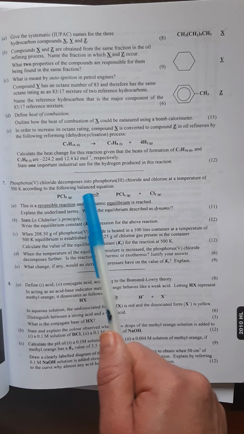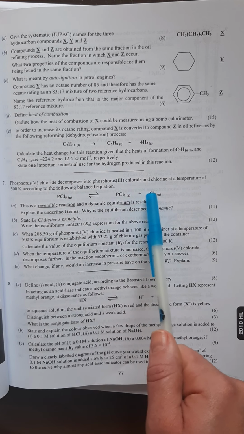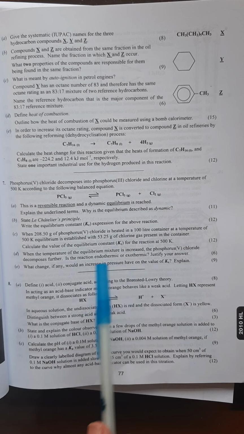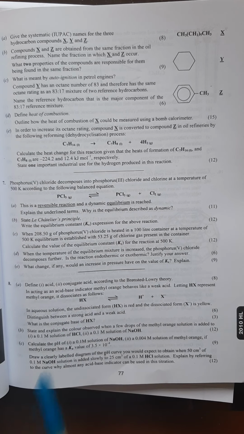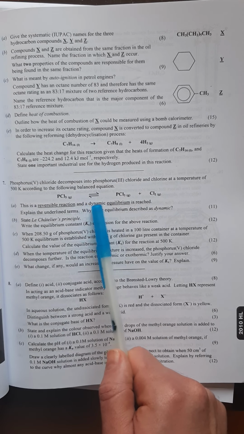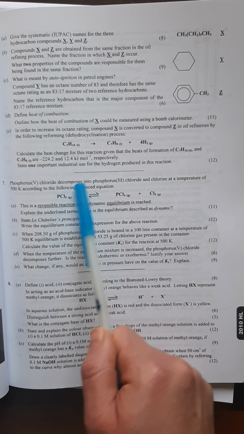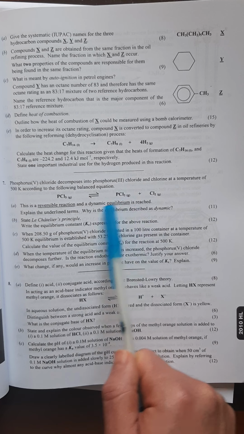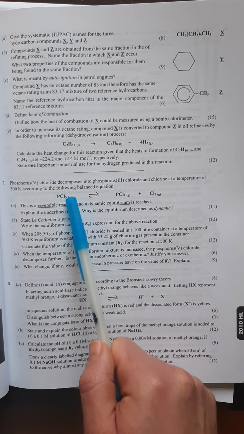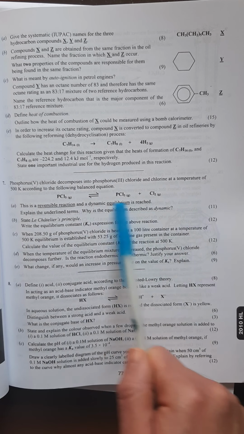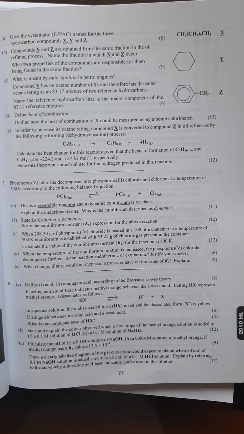So you end up with a balanced amount of each of the three, which appears like it's stopped, I suppose, really. But it's described as dynamic. And why is it dynamic? It's dynamic because it's constantly going. So it's constantly going forwards, constantly going backwards, constantly forwards and backwards. You've got this dynamic equilibrium for 11 marks to describe those three words, really.